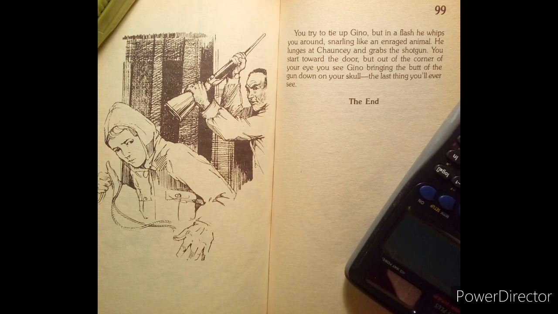You try to tie up Gino, but in a flash he whips around, snarling like an enraged animal. He lunges at Chauncey and grabs the shotgun. You start towards the door, but out of the corner of your eye you see Gino bringing the butt of the gun down on your skull. That's the last thing you'll ever see.